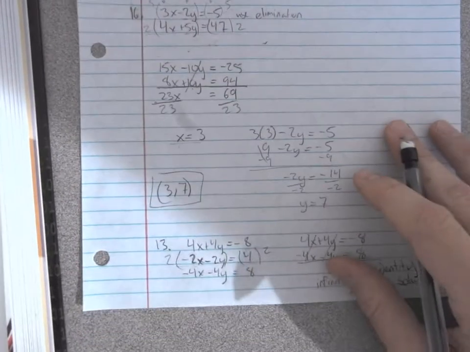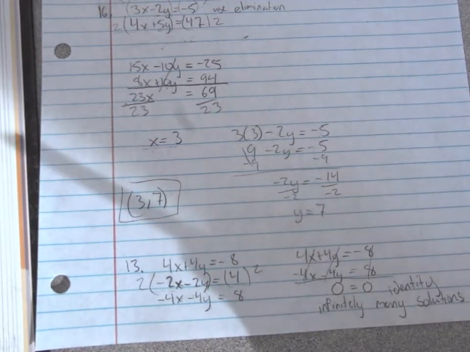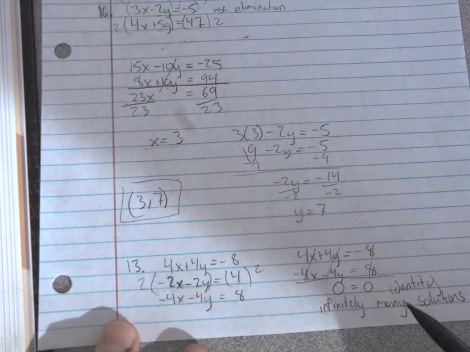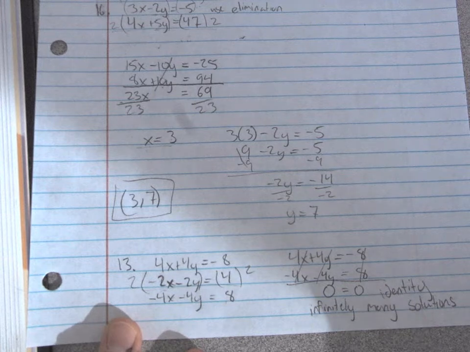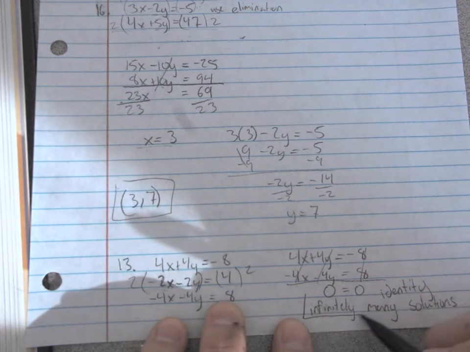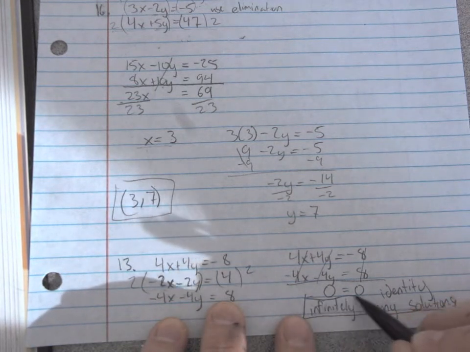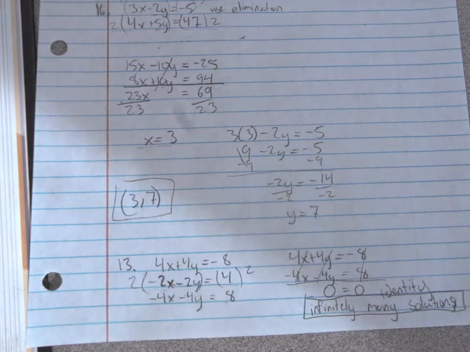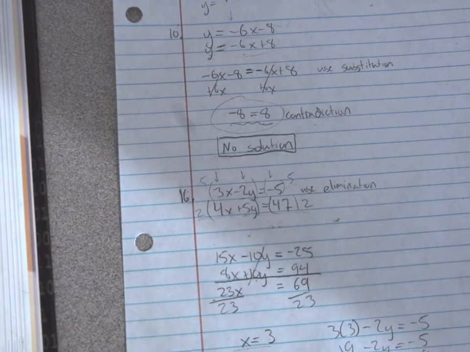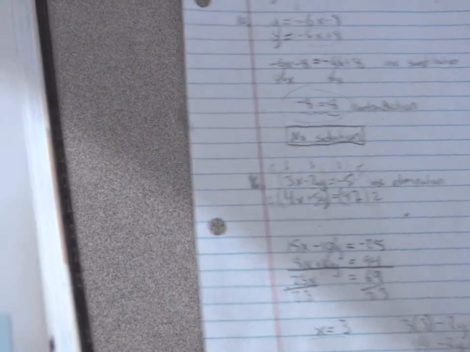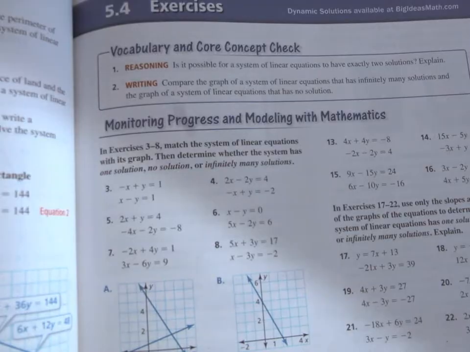Okay, and then the other option here is that you try to solve an equation and you get what's called an identity. And if that happens, then your answer is infinitely many solutions. Okay, so there's 3 different options, 3 different scenarios that you could potentially get. All right, so that's 3 from that section. You guys can kind of do the rest there. But let's take a look at the next section.